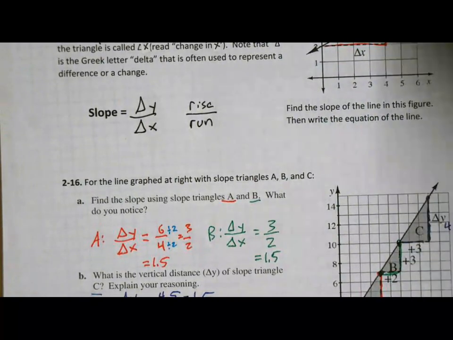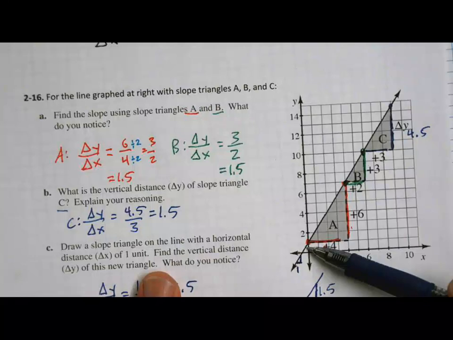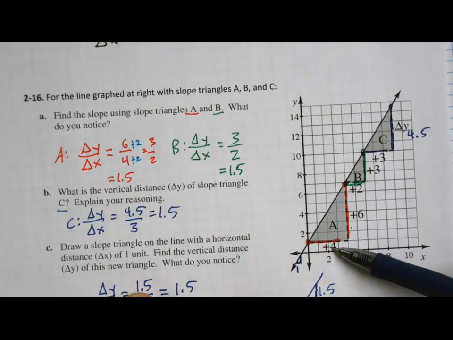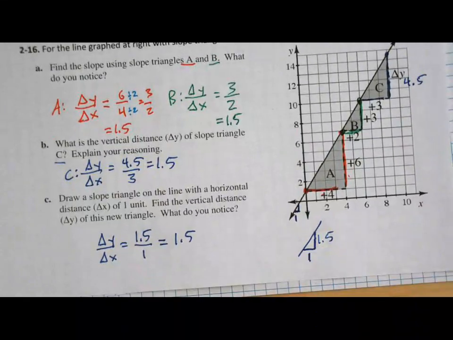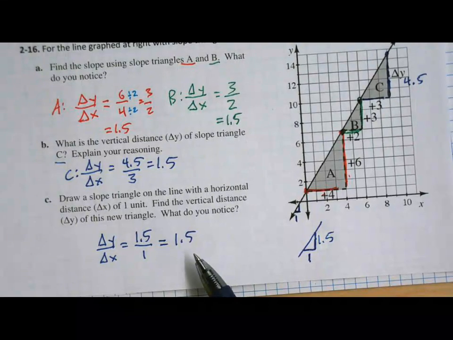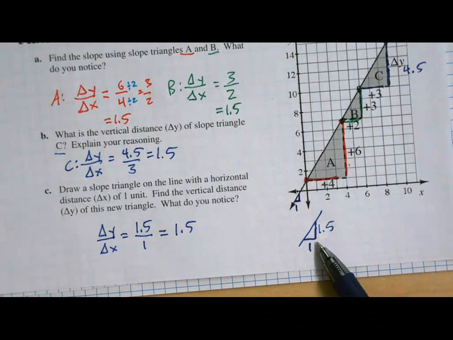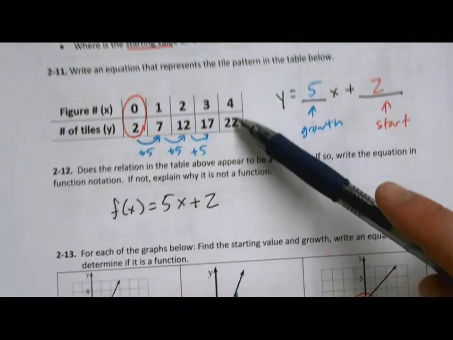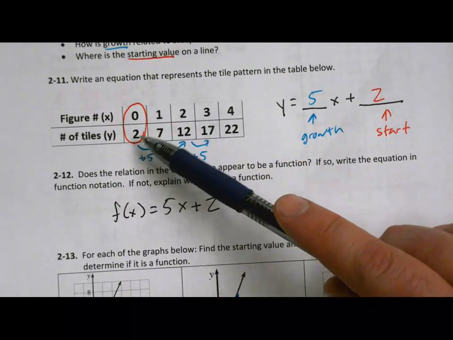The other important thing that we saw today was that it did not matter which 2 points we picked to find slope. If we're doing change in y over change in x, we may have some different numbers, but the slope that we get as our final answer will always be the same. And this last part is kind of defining what slope is. The slope is how much my y is changing for every 1 unit in the x direction. And this relates back to where we started today with growth. So when we were finding this growth, we were actually finding slope, because for every 1 unit in the x, this is our change in y.